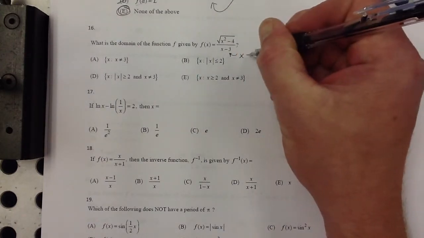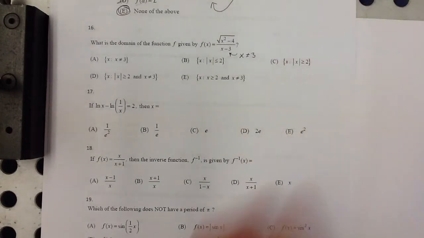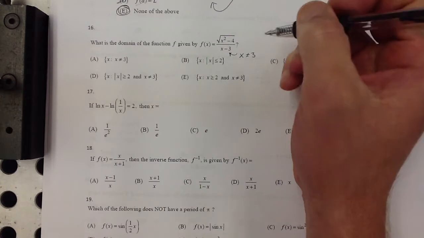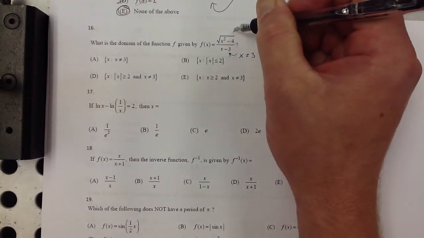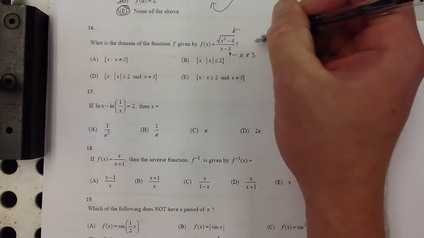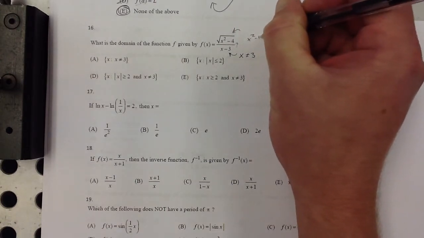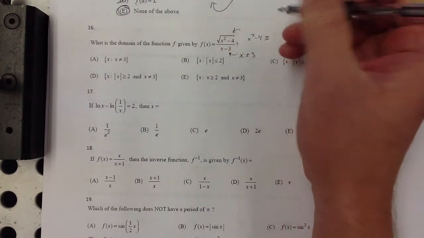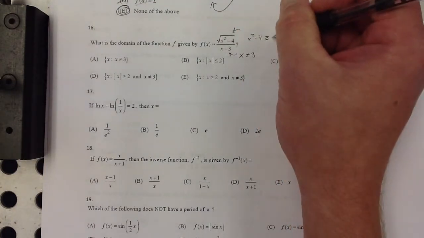The only thing that makes that equal to 0 is 3. So because of the bottom here, we can't have 3 be part of the domain. And then on the top, we can't have what's underneath the square root sign be negative. So I need to make sure that x squared minus 4 is greater than or equal to, it could be equal to 0, right? 0 divided by something, that's fine.